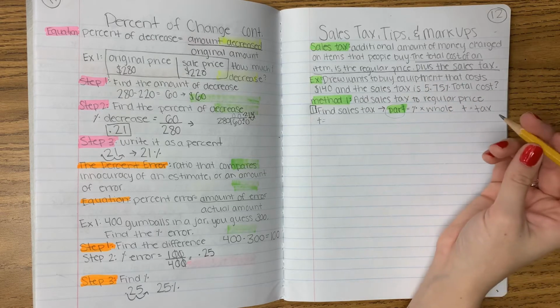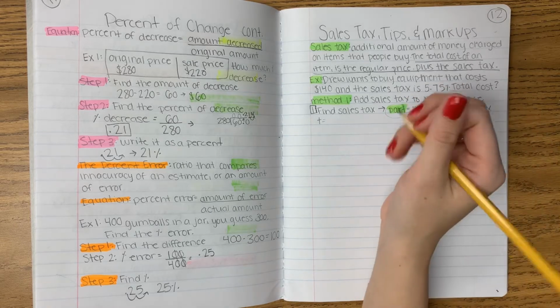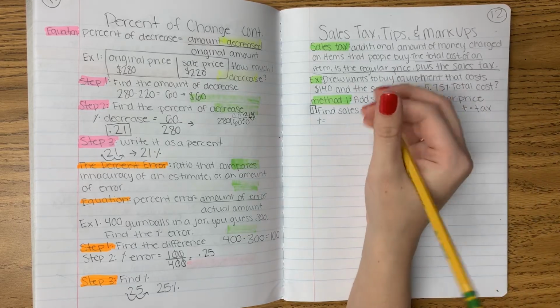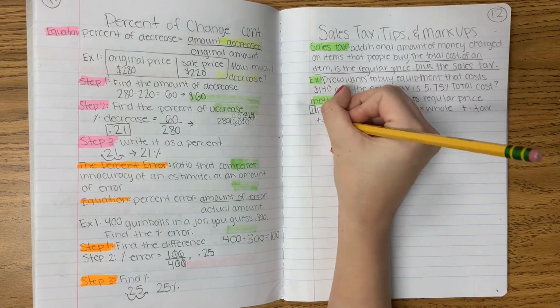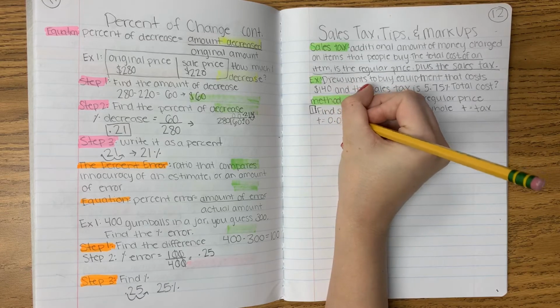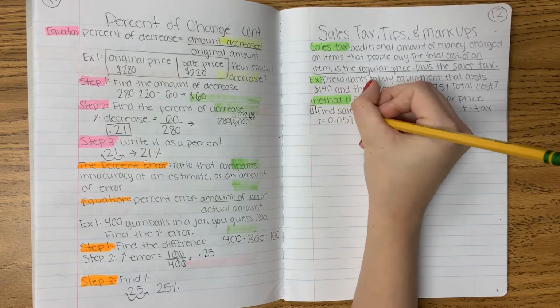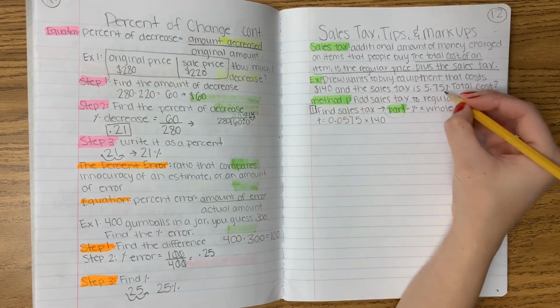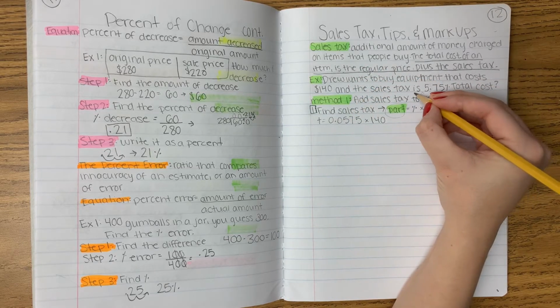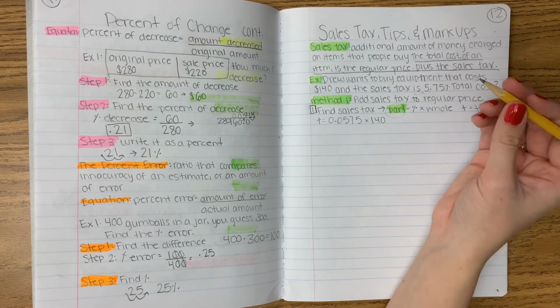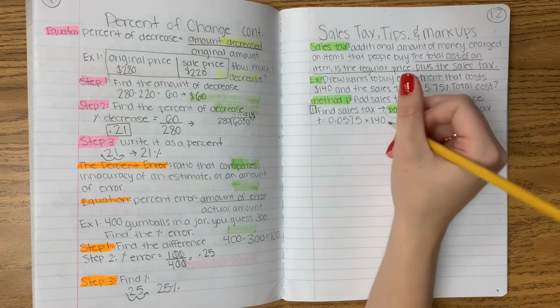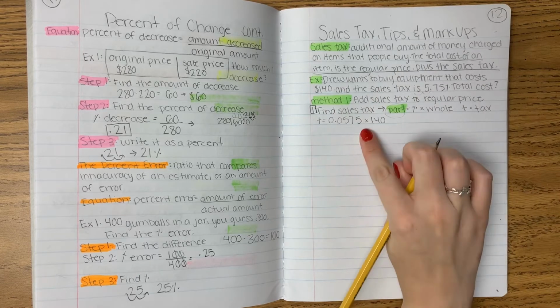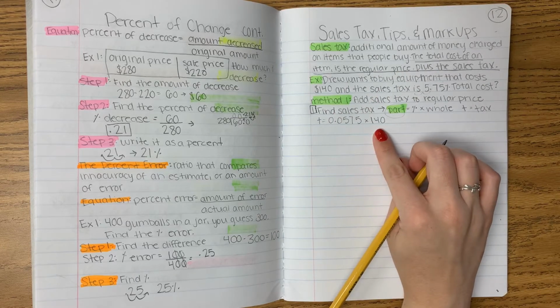So T equals 0.0575 times 140. That's when I moved it 1, 2, so I have my 0 that I fill in under my little swoop. So now I have 0.0575 times 140.